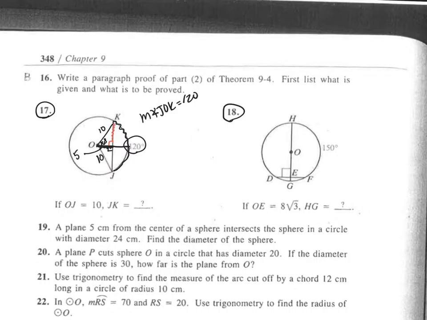has to be 5. And if my short leg is 5, then I multiply 5 by root 3 to get the long leg. But since I need to know the entire JK, then that's going to be 2 times 5 root 3. It's going to give me 10 root 3.